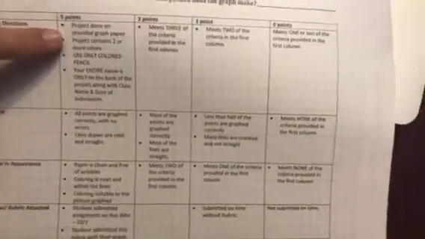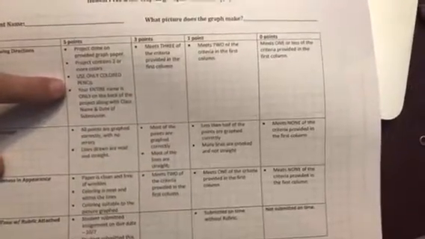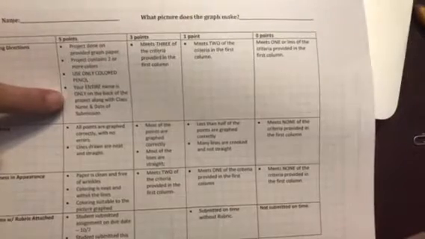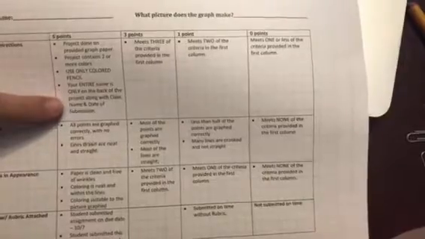I know it's hard to see, so I'm going to switch the position here. So you can see with the rubric that it's going to be important that your project is done on the provided graph paper, which I've given you, that your project contains 2 or more colors, so I am going to expect you to color these pictures that you're creating, that you only use colored pencils, so no markers, and that your entire name is only on the back of the project along with your class name and the date of submission. Okay, and you'll notice up at the top, the date you should be submitting this is this Friday.